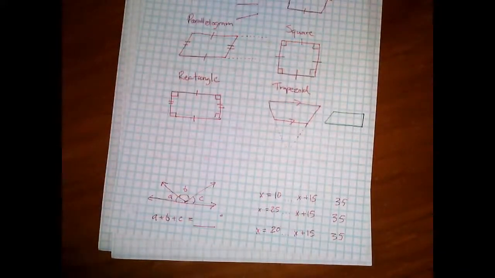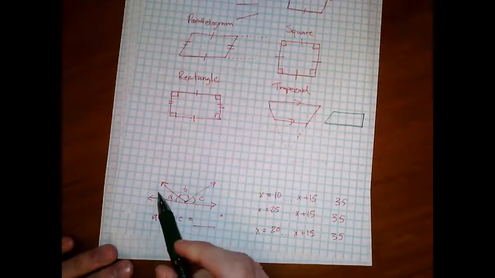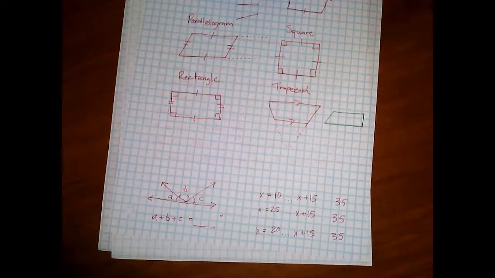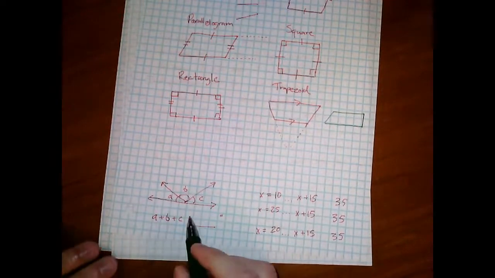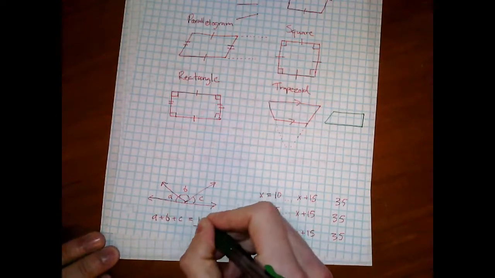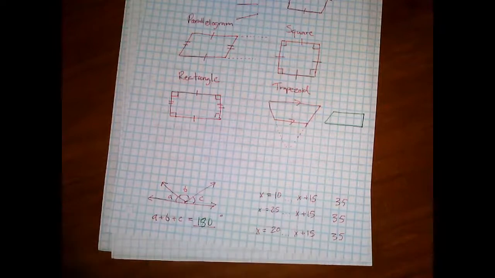Finding measures of angles on a line. These 3 are angles on a line. Hopefully remember this because you just took a quiz on it yesterday. What does the sum of these 3 angles have to be? Well, I don't know specifically what any of them are independently, but all three of them together are angles on a line. Therefore, they must be 180 degrees total.